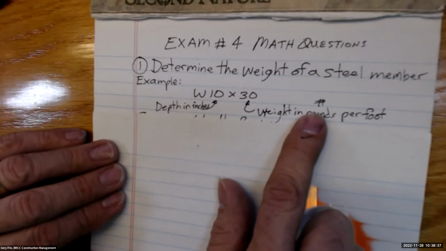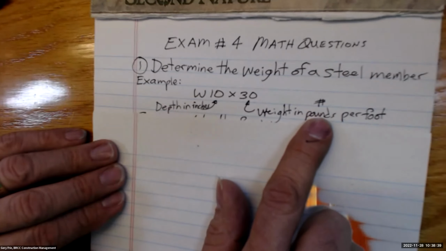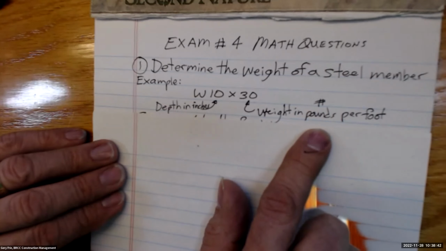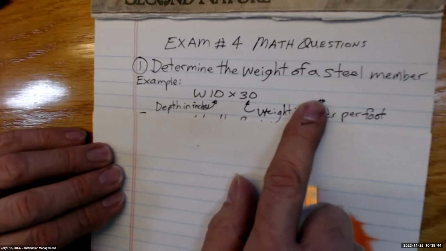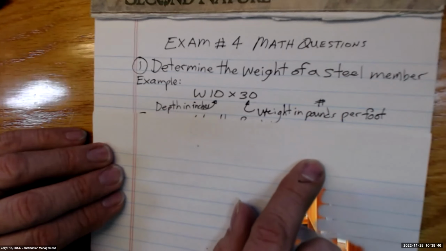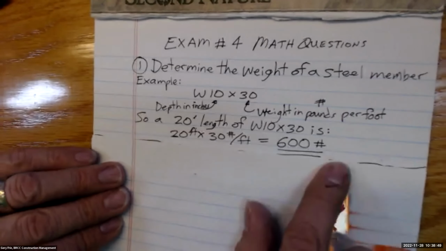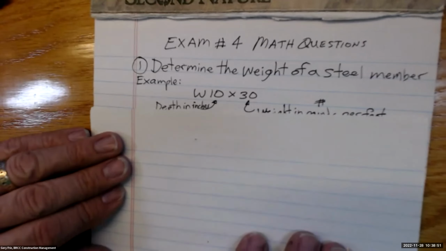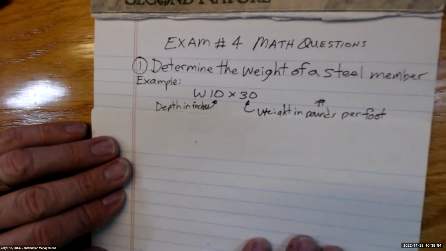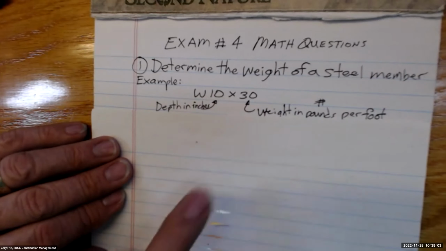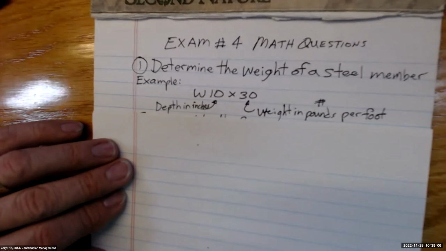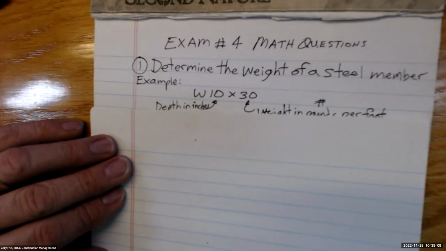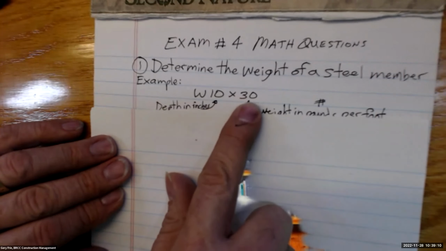Sometimes we use the hashtag symbol. Back when I was a wee lad on the phone, we had the pound sign. So we often use a little pound symbol for pounds, kind of like you see down here. If you've got a 20-foot length of a W10 by 30, and that's the kind of problem you're going to get on the test, you need to know which one of those numbers, the 10 or the 30, is the weight. What you need to remember is the last number. The 10 is the inches. The 30 is the pounds.